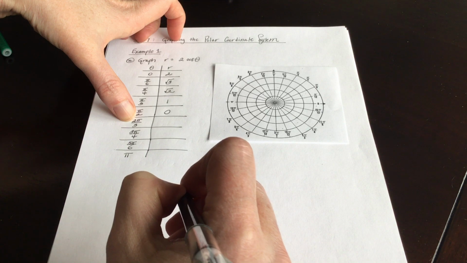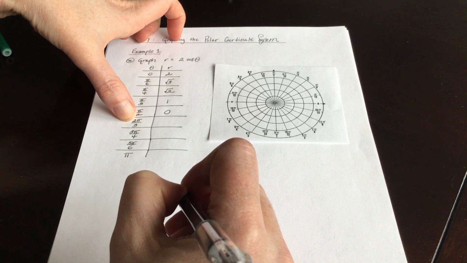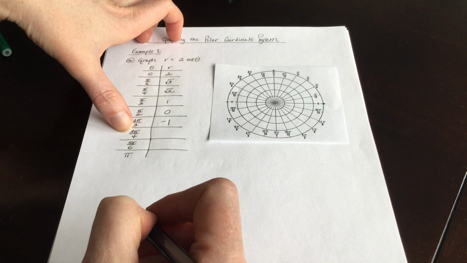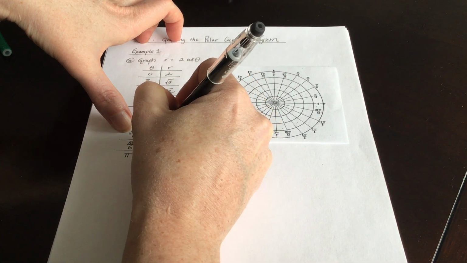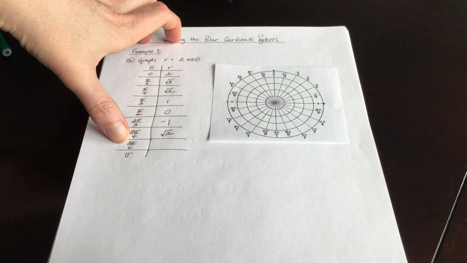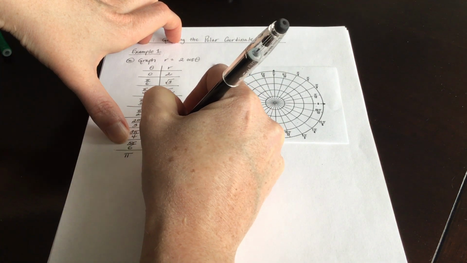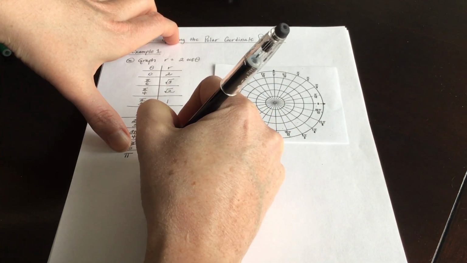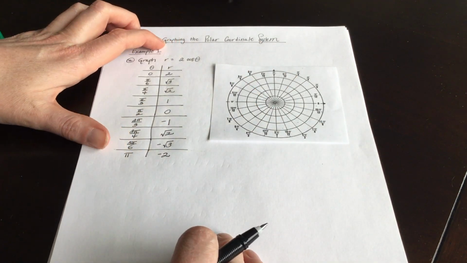Cosine of 2 pi over 3 is negative 1/2, multiply it by 2, you have negative 1. Cosine of 3 pi over 4 is negative root 2 over 2, multiply it by 2, you have negative root 2. Cosine of 5 pi over 6 is negative root 3 over 2, multiply it by 2, you have negative root 3. And cosine of pi is negative 1, multiply it by 2, you have negative 2, okay?